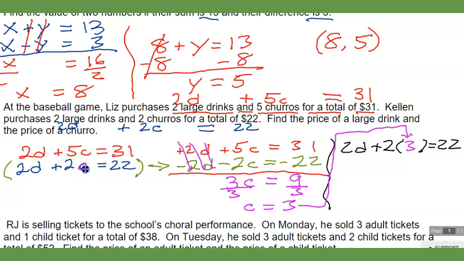This C right here is this C right here. So we have 2D, 2 drinks, plus the cost of 3 churros, which comes out to $6, right? Each churro's $3. We have 2 of them, so $6 in churros. All that adds up to $22.